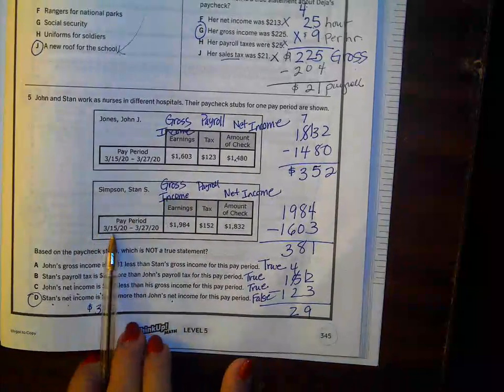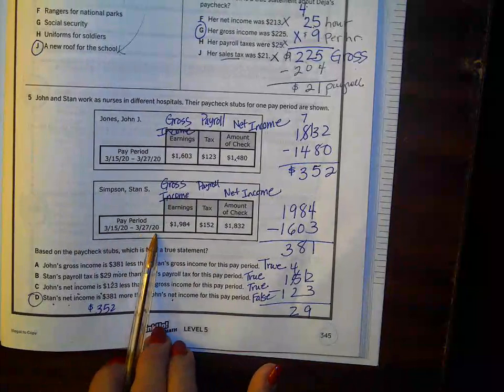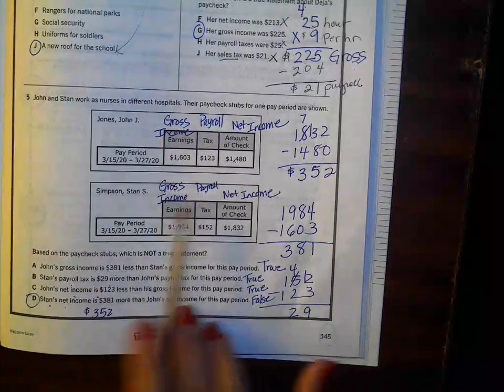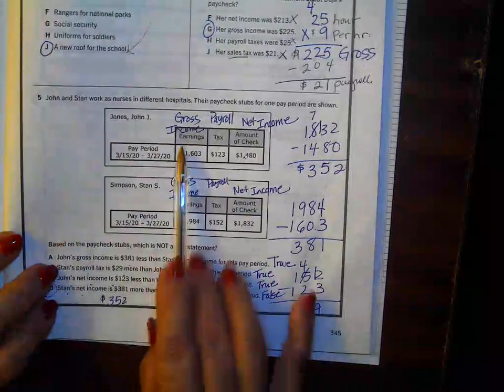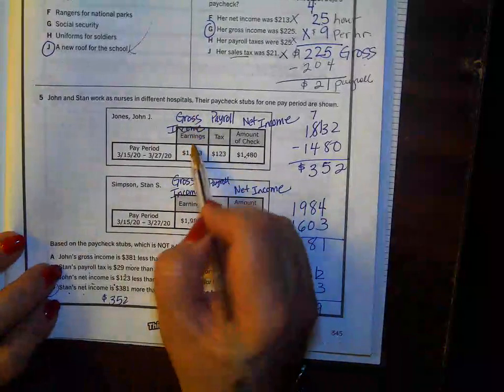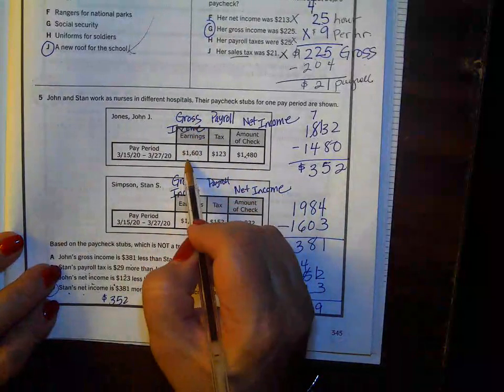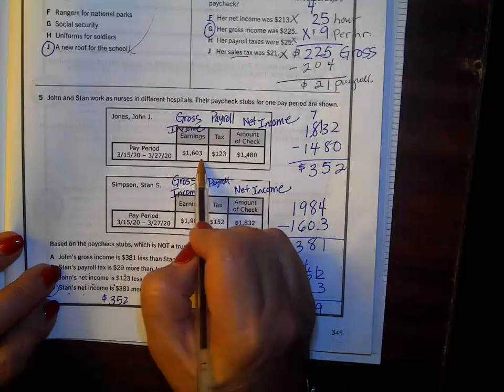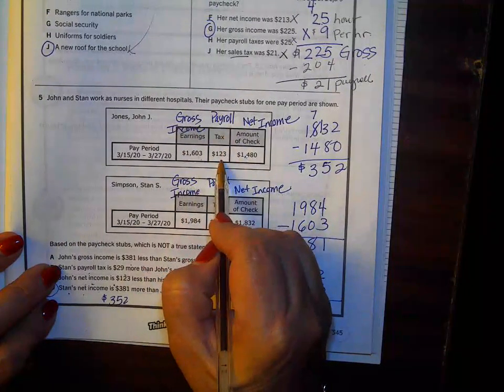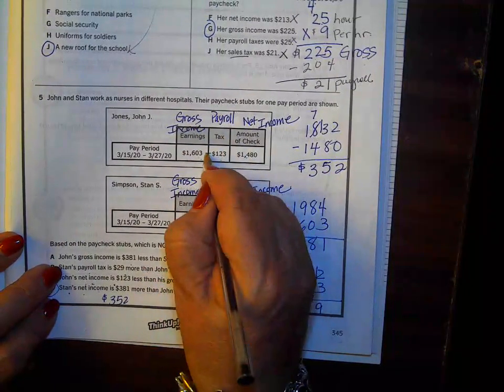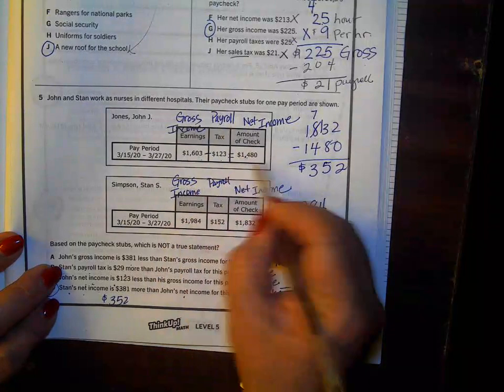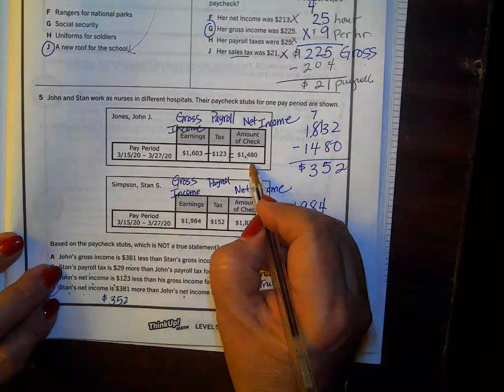So it's a 2-week time frame. He brings home, this is his gross income, so it's not his take-home pay. He makes $1,603. His payroll tax is $123. So he needs to subtract that out, and that equals $1,480.